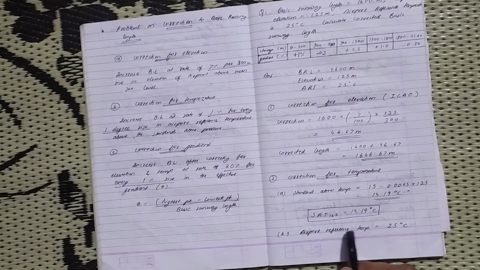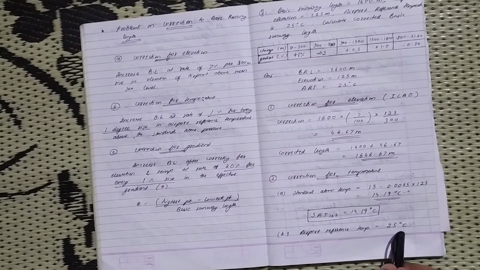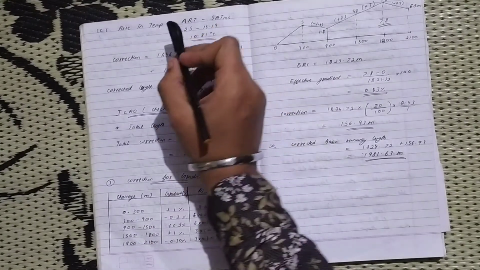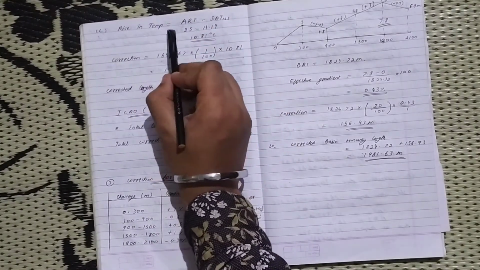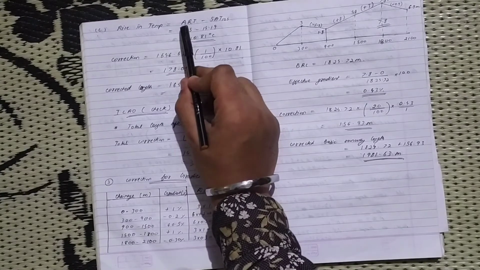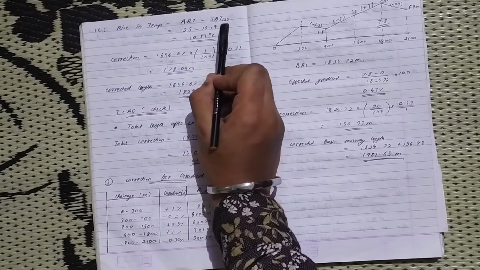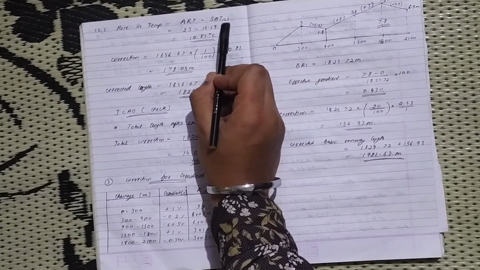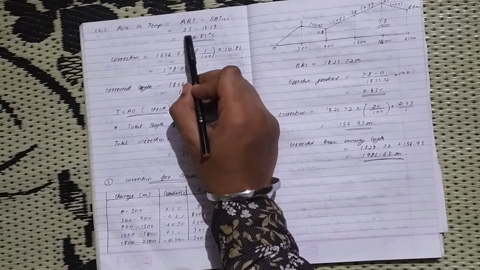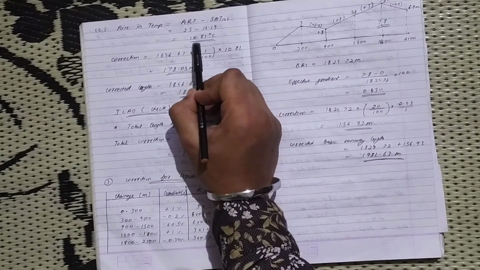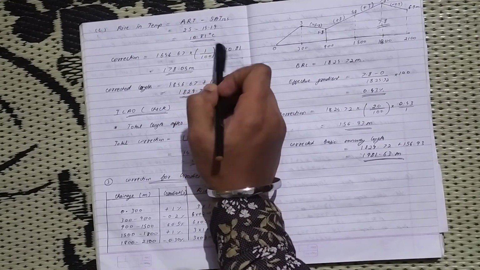The airport reference temperature is given in the question as 25 degrees Celsius. So the rise in temperature is the difference between the airport reference temperature and the standard atmospheric temperature at 125 elevation, which is 25 minus 14.19, equal to 10.81 degrees Celsius.